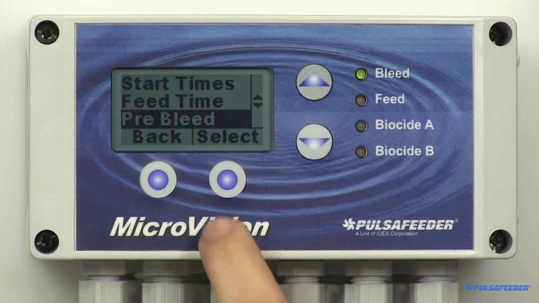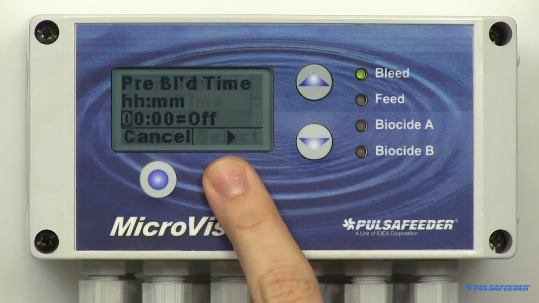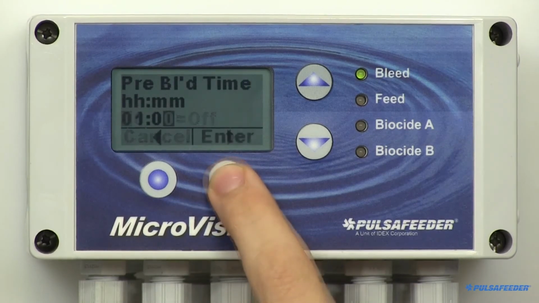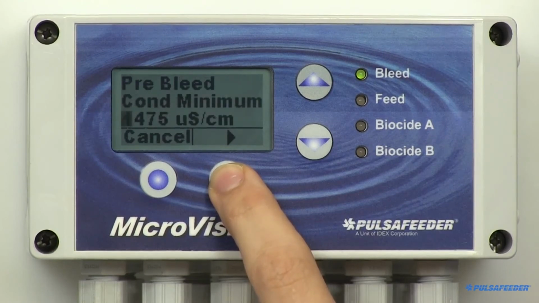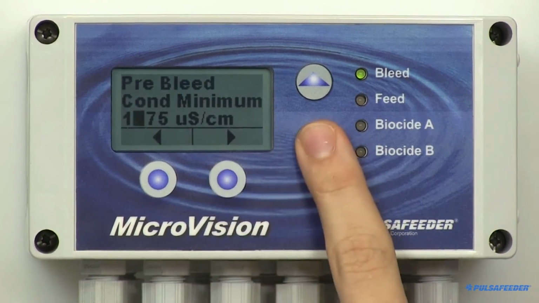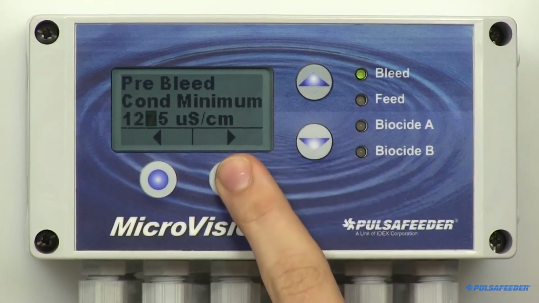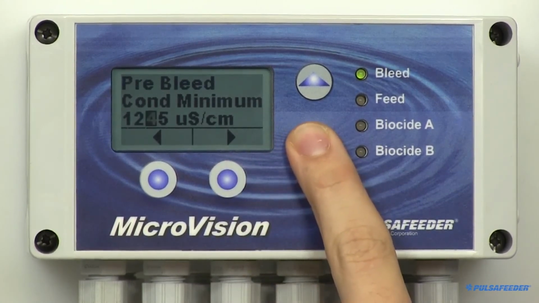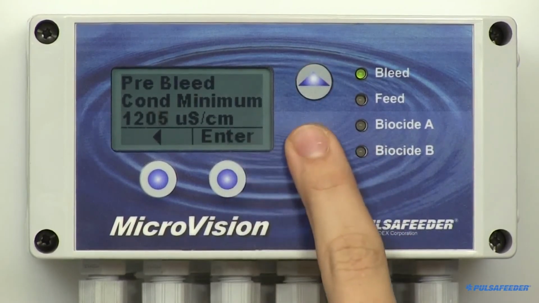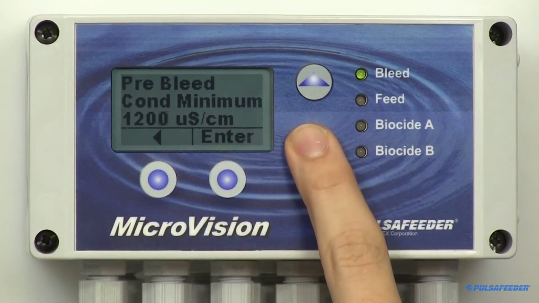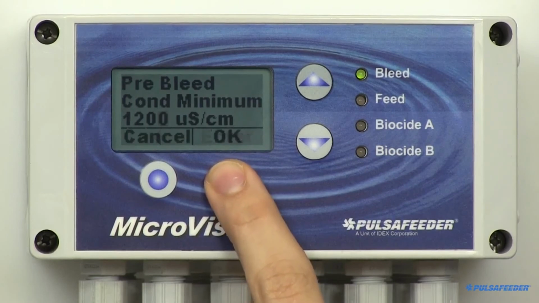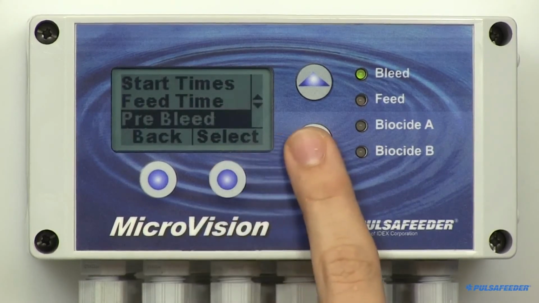From the biocide menu, highlight and select pre-bleed. Now enter the pre-bleed time in hours and minutes using the arrow buttons and then hit OK. Next, enter the conductivity minimum value you want your conductivity to reach before the bleed cycle finishes and biocide is fed. Do this by using the arrow buttons. Press Enter and OK to return to the biocide menu.